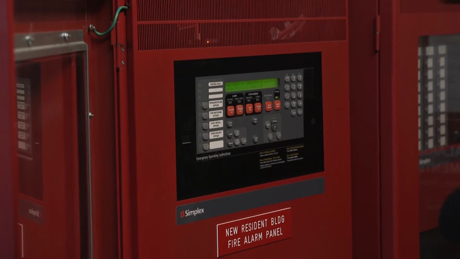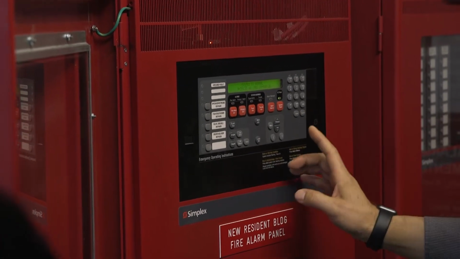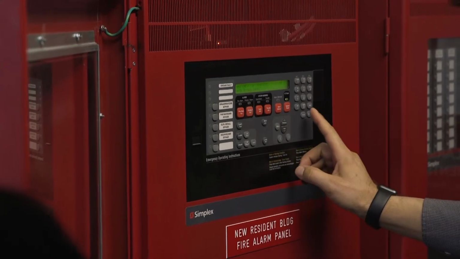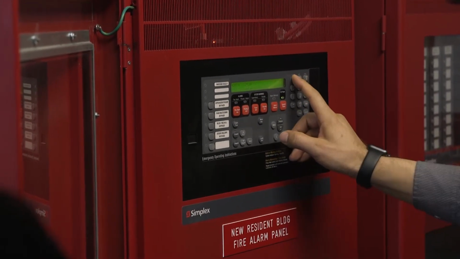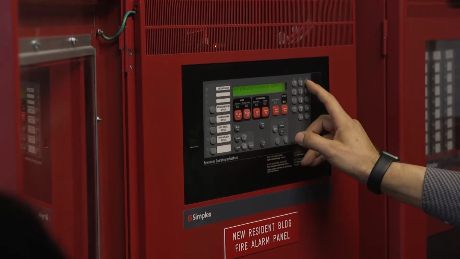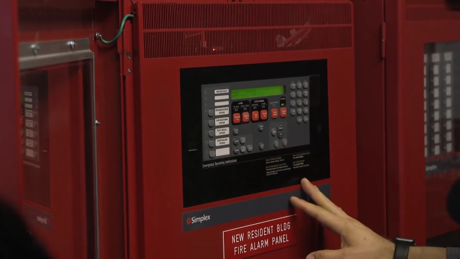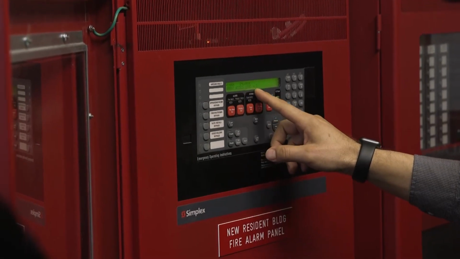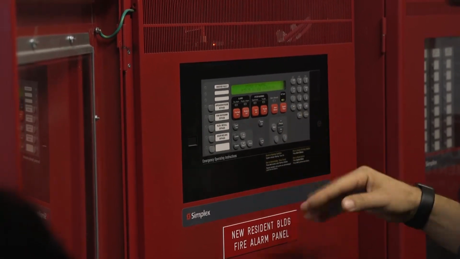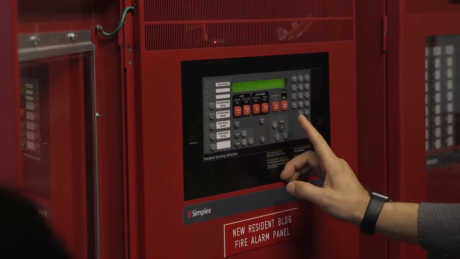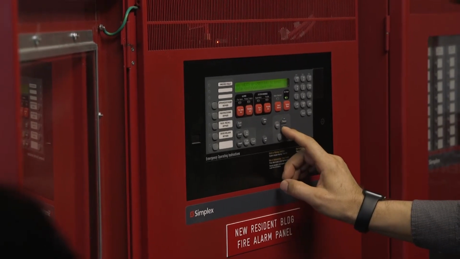To get to the test mode, you need to log in. To log in, you're pressing menu, enter, and 1 to log in. 3 times 3, enter. Access granted. So now I'm on access level 3, and I'm going to have more options when I press menu.